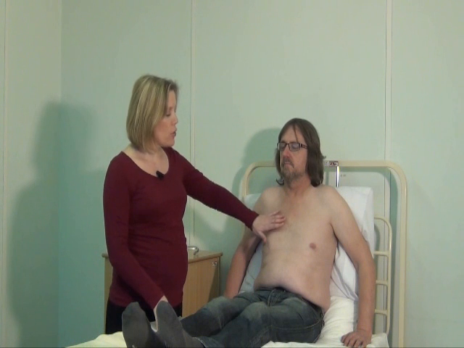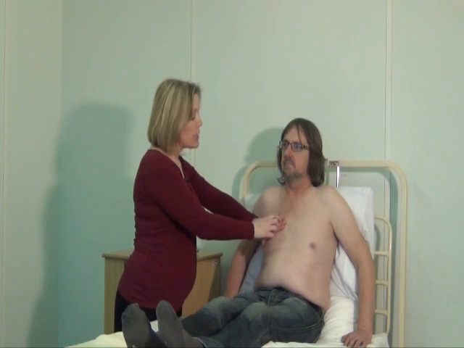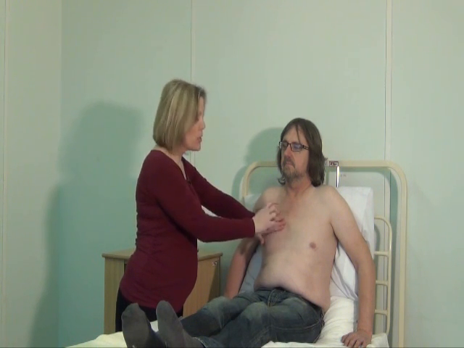Okay, so let's move on with percussion. Percussion is a technique that people often find quite difficult to master, but with practice, it's something that you should be able to do. The basis of this technique is to place your non-dominant hand on the patient's body surface, and with your dominant hand to strike your first or second finger at the distal knuckle to help produce a sound or a note.